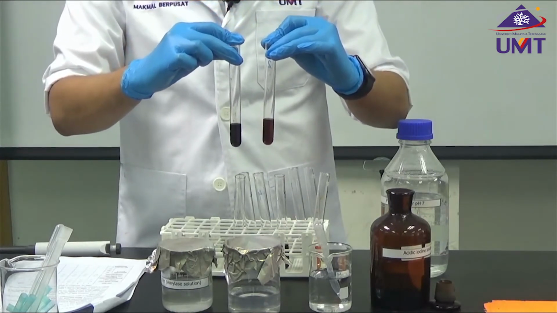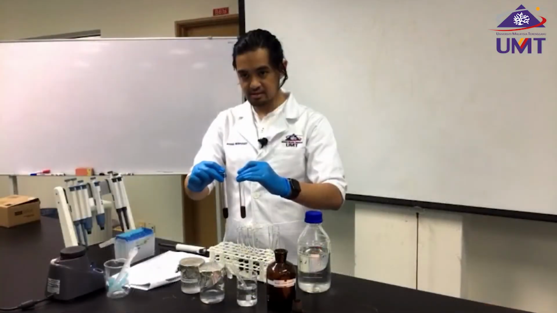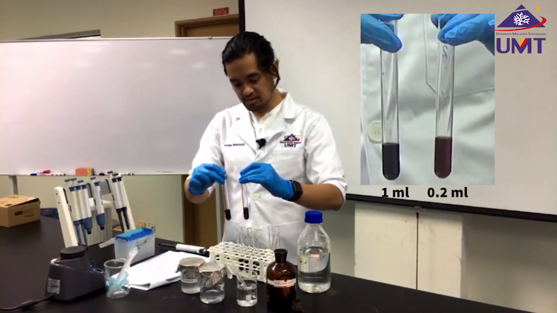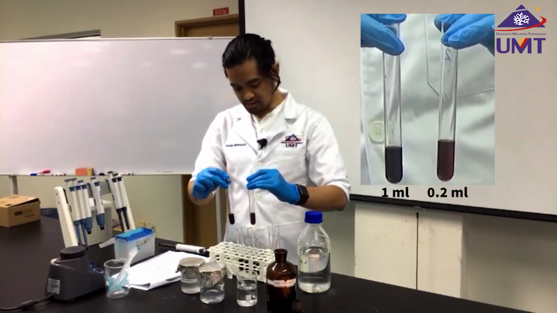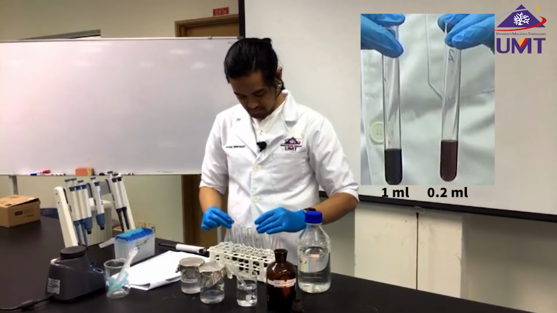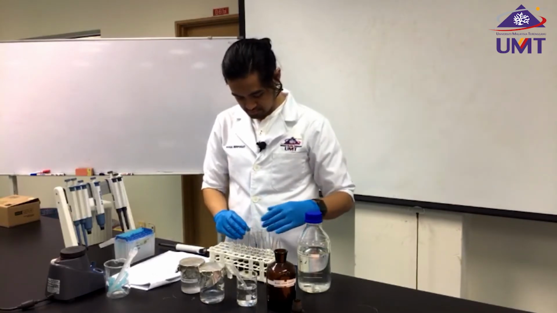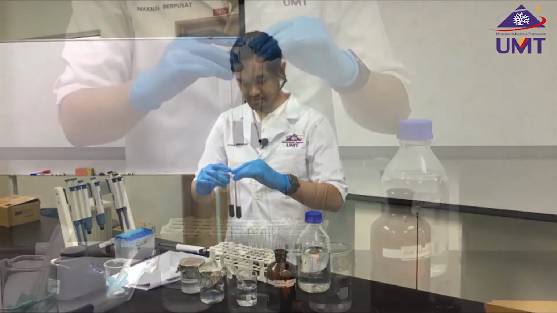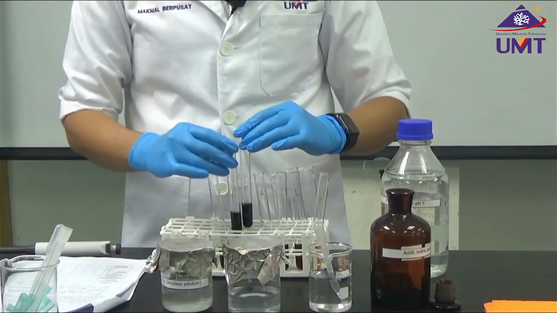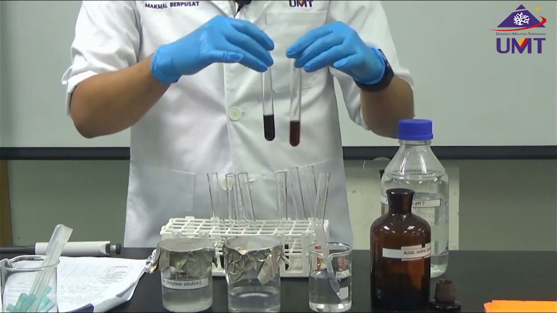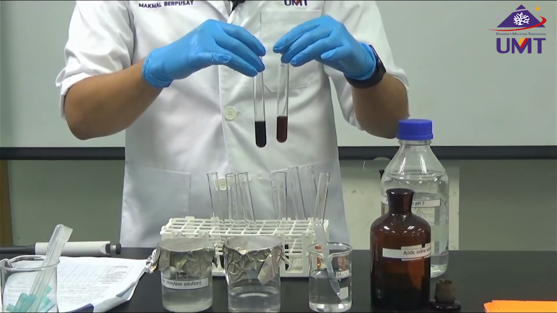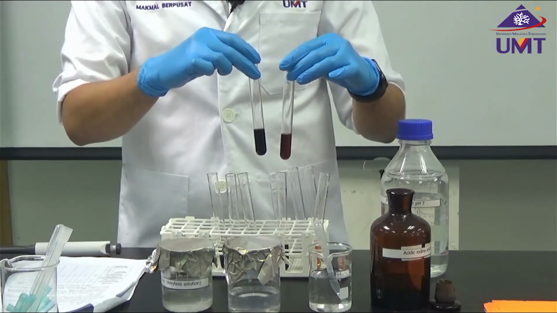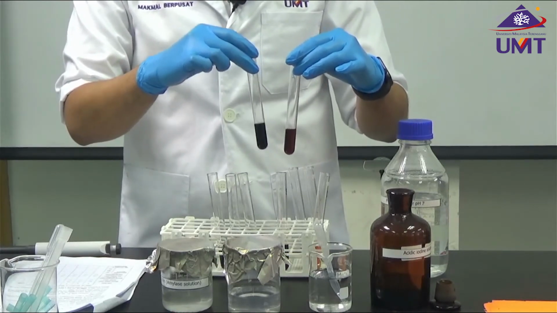The one that has more starch is darker compared to the one that has 0.2 ml of starch. Clearly, this is much brighter compared to this one, since this one has less starch.